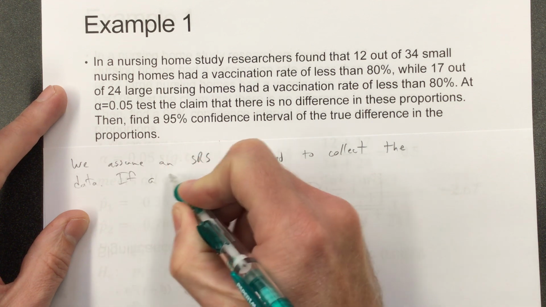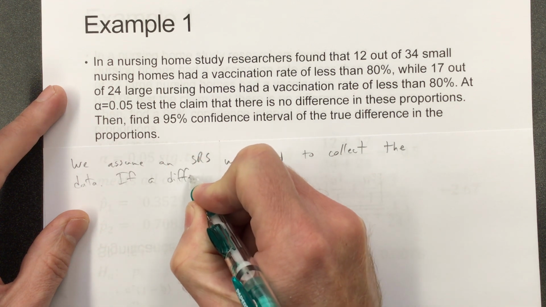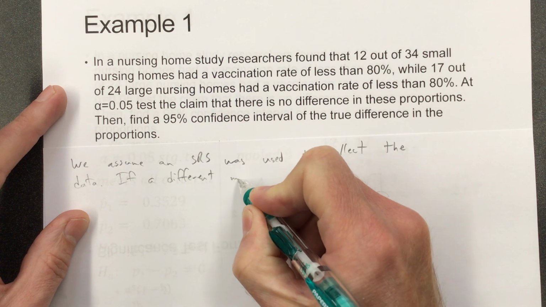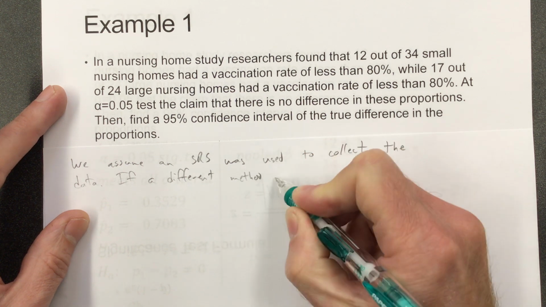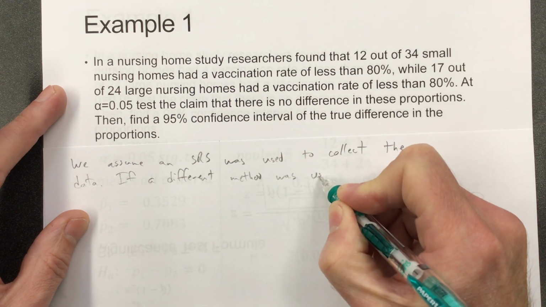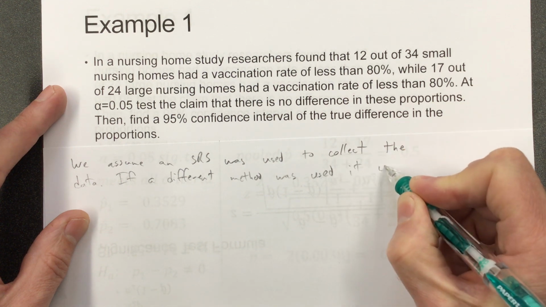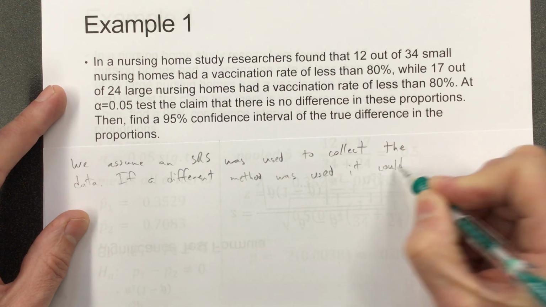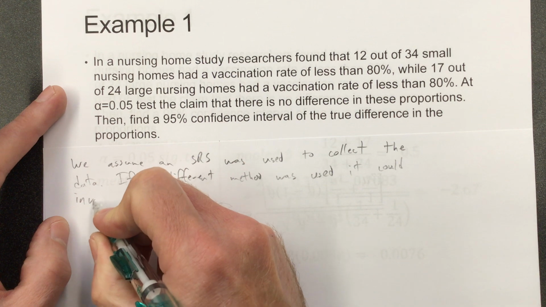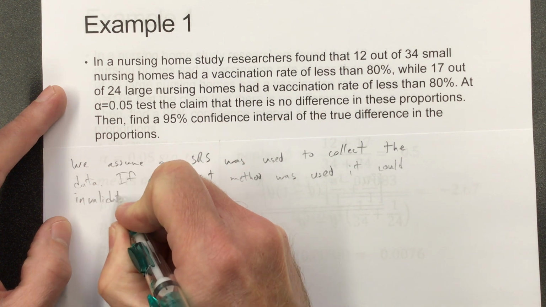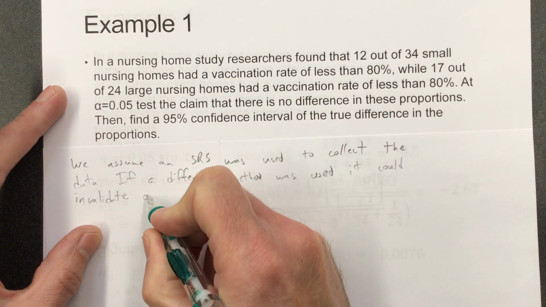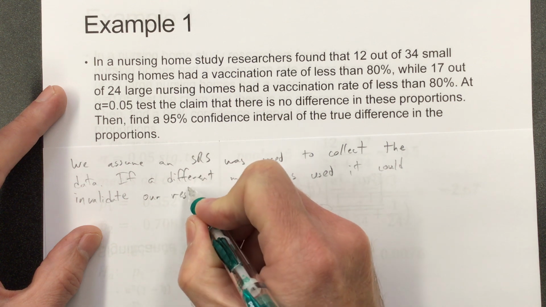If a different method was used, it could invalidate our results. All right, so again, we need unbiased data.